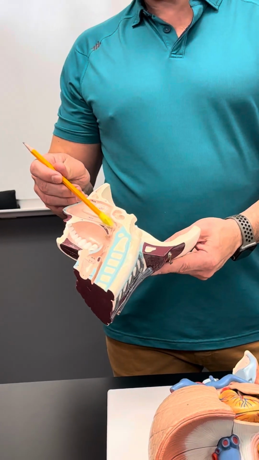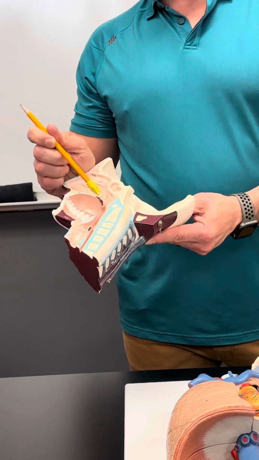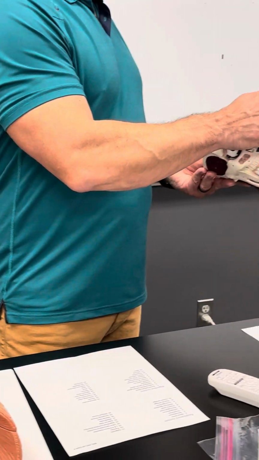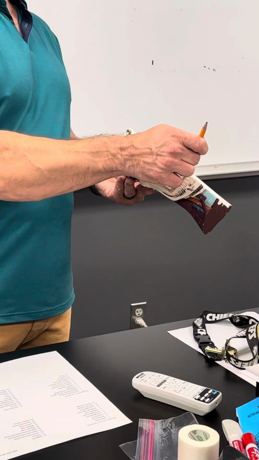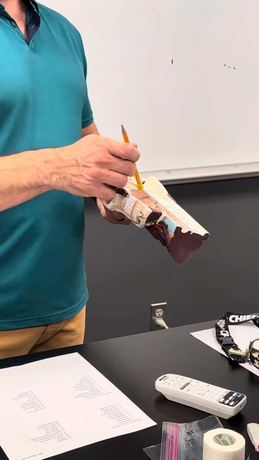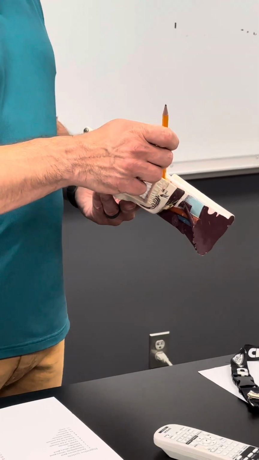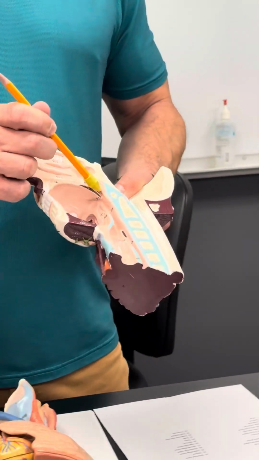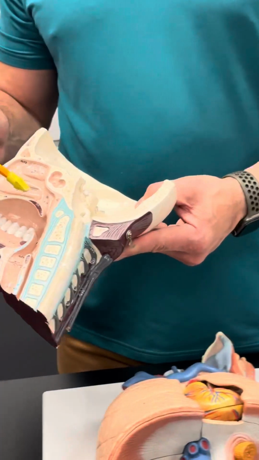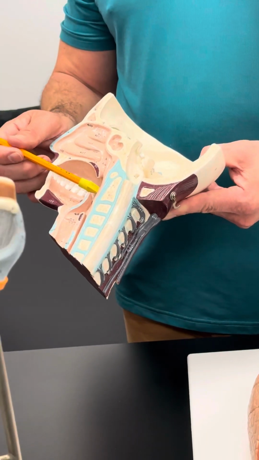I do have a couple of pieces of lymphatic tissue right there and right there, right there and right there. These are some tonsils. Okay, I have a pharyngeal tonsil and a palatine tonsil. Pharyngeal and palatine tonsils.